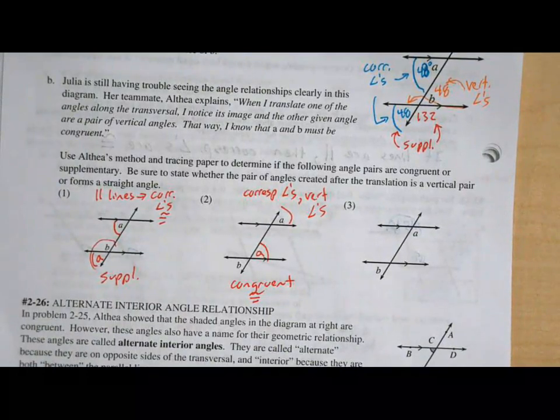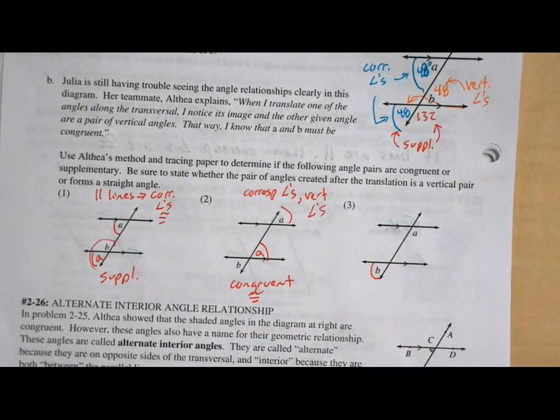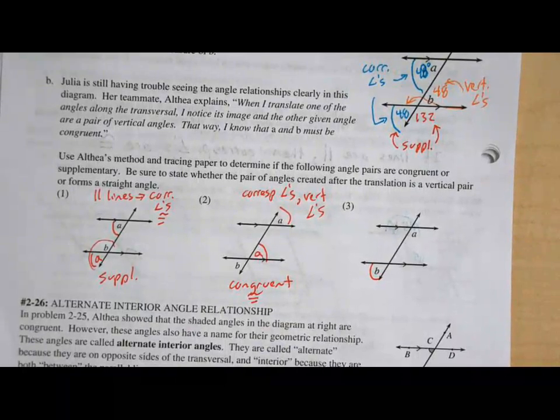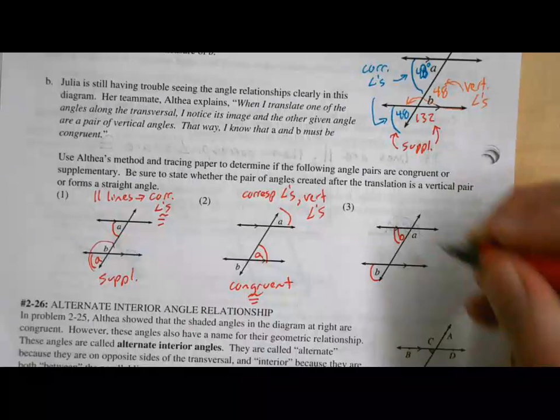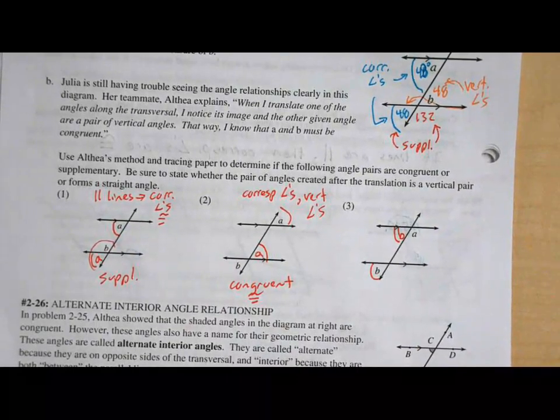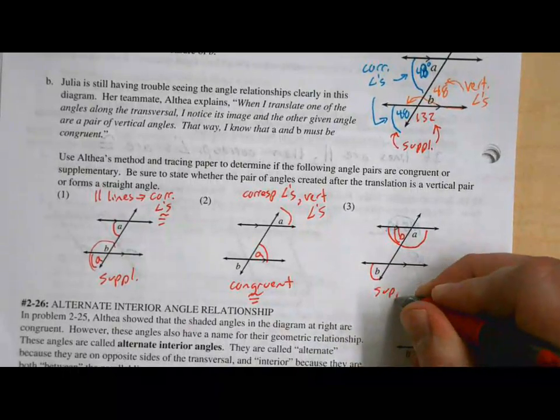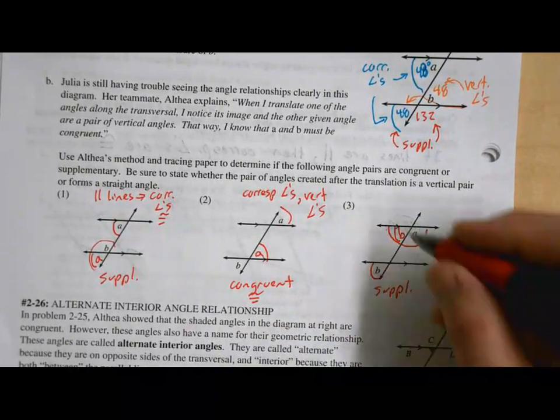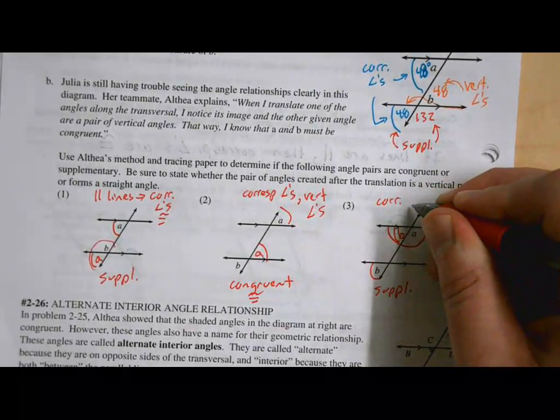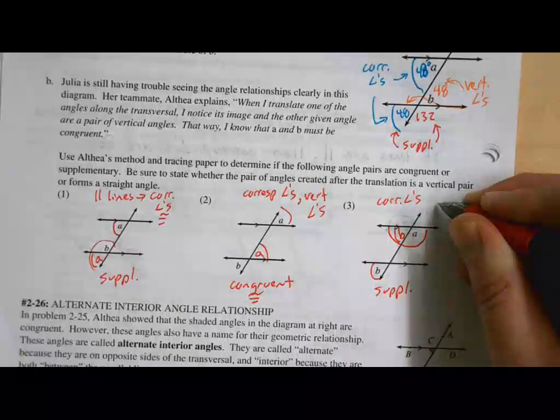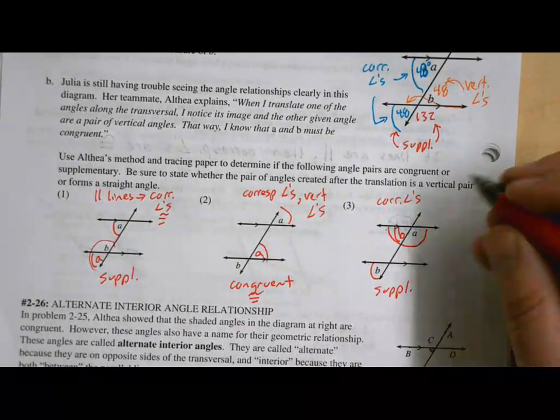For number 3, again, use your corresponding angles to move A or to move B. I'm going to move B this time and find its corresponding angle. B's corresponding angle would be right here. And now that we can see A and B together at the same intersection, we should be able to look and say, oh, they're forming a straight angle pair, so those must be supplementary. And to do that, we use corresponding angles and straight angle pair.